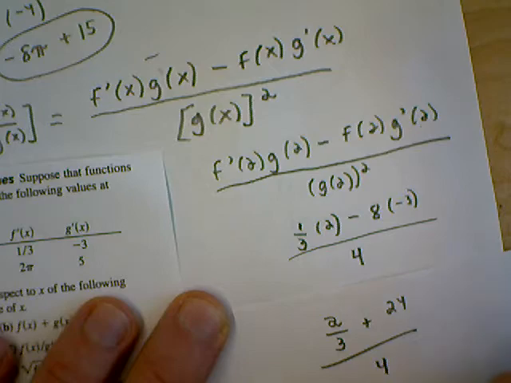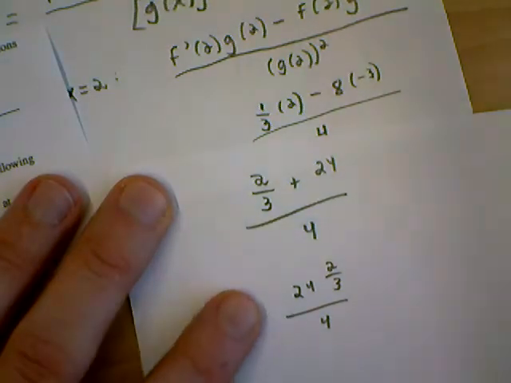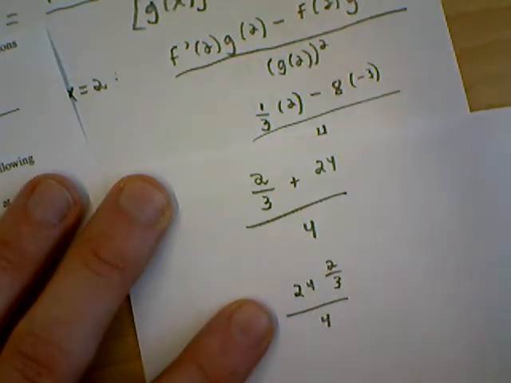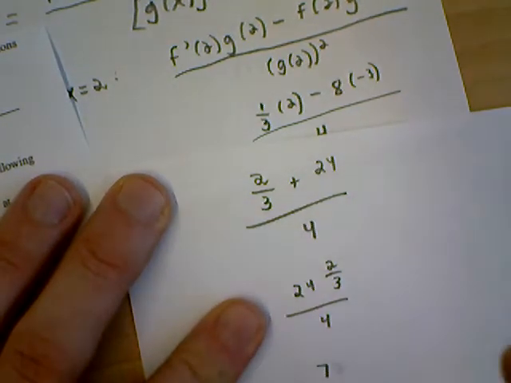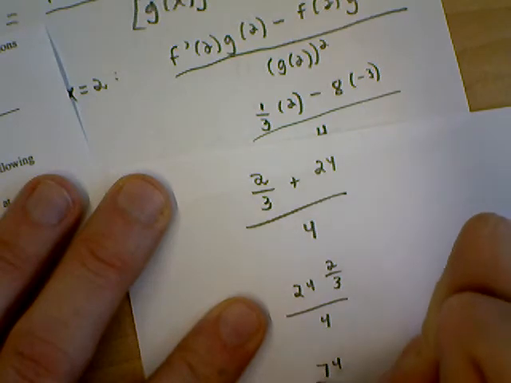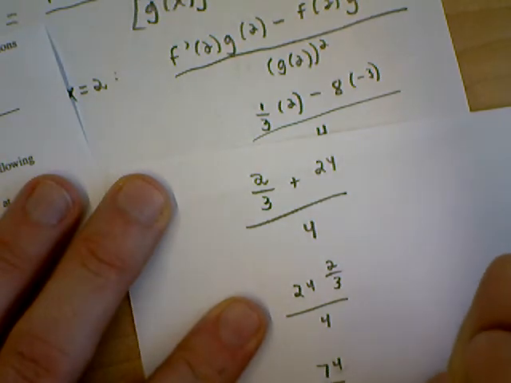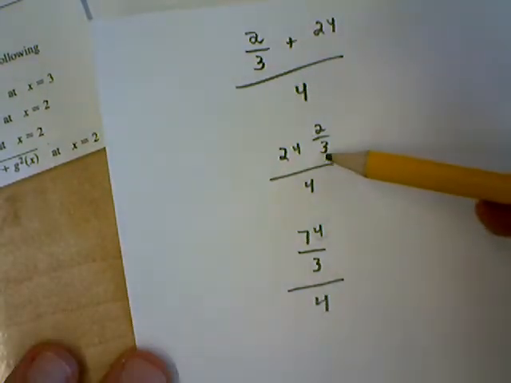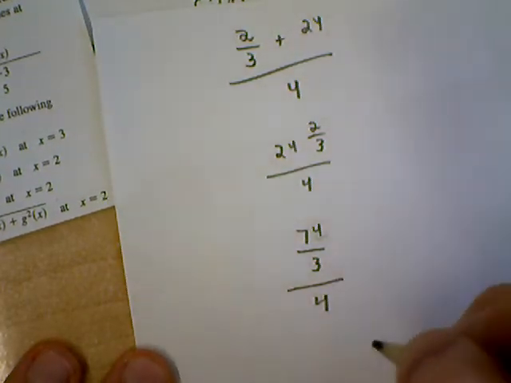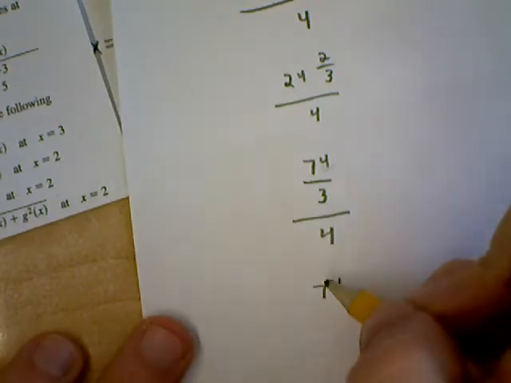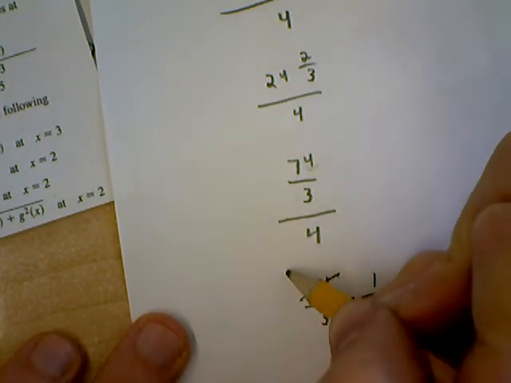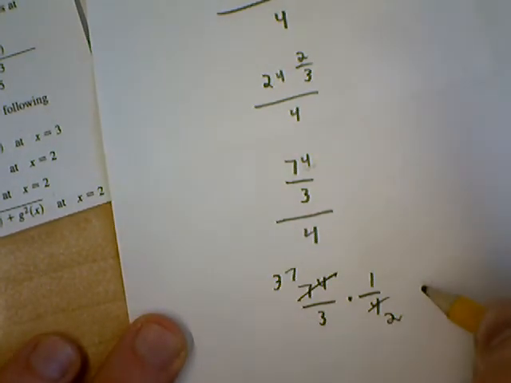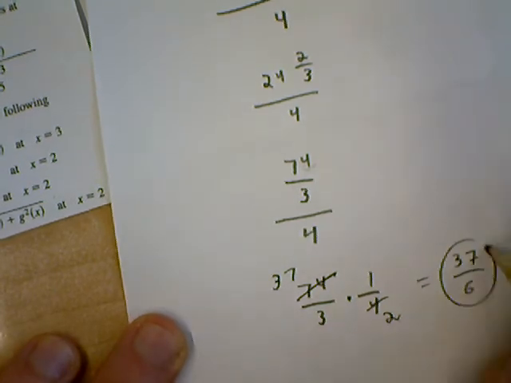That's 24 and 2/3 all over 4. And you add them together. Change this to an improper fraction so we can divide. I get 74 over 3 all over 4. It's 24 times 3 plus 2. And now I'm just going to multiply by the reciprocal. Cross cancel, divide by 2, I get 37. Divide by 2, I get 2. I get 37 over 6.